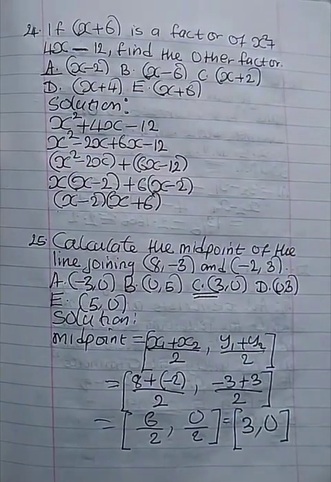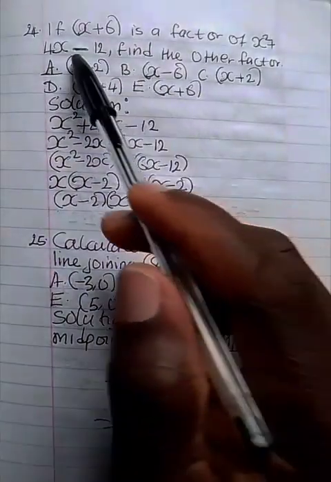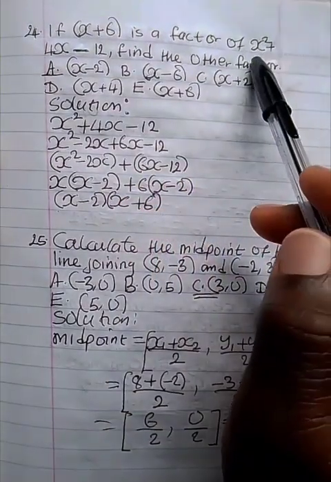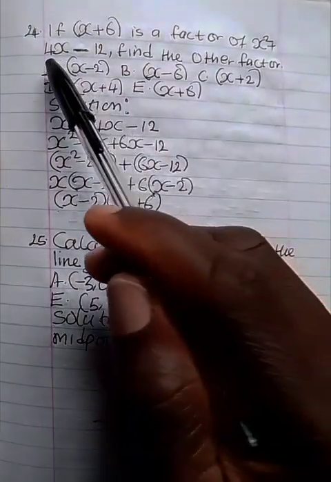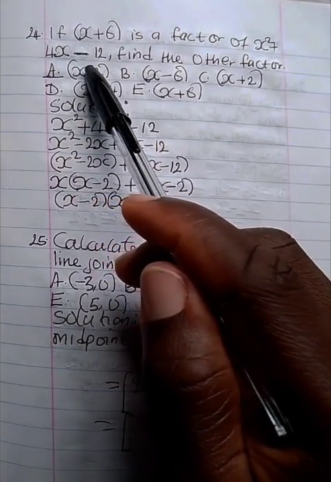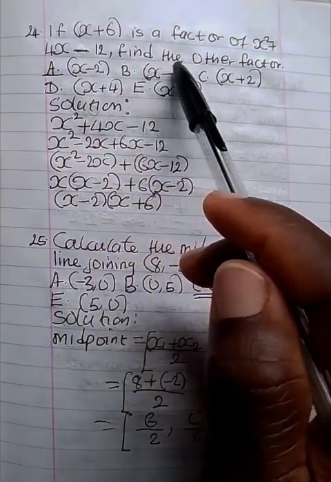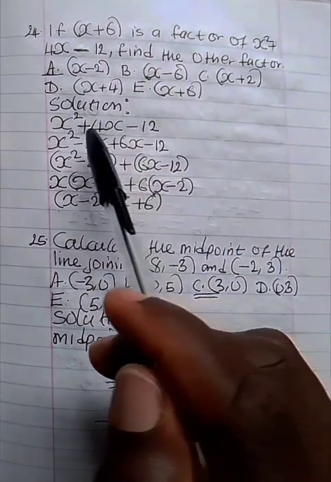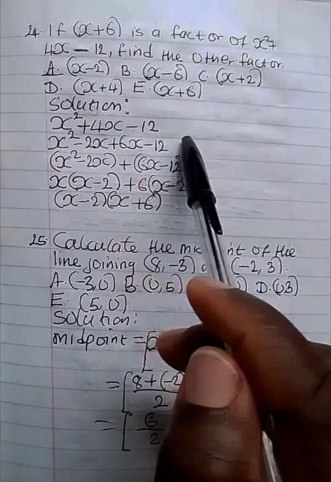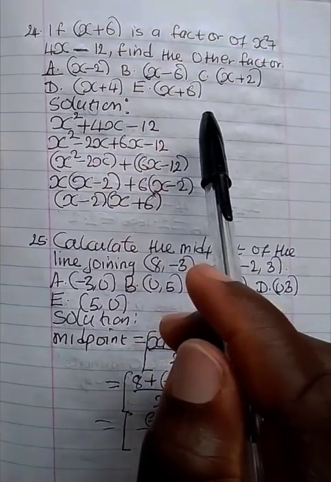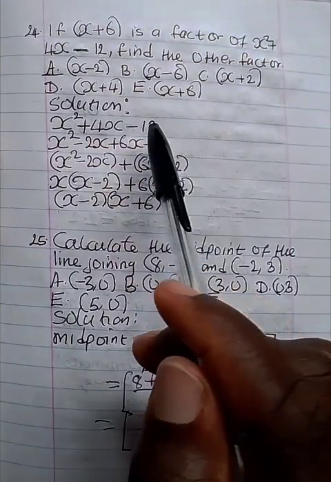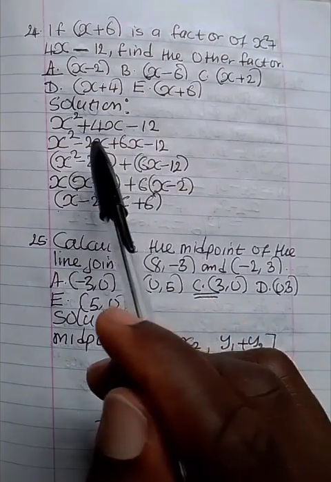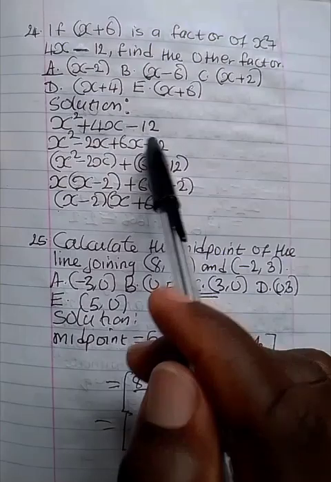Question 24. If S plus 6 is a factor of S squared plus 4S minus 12, find the other factor. Solution. This is the given quadratic expression. In order to find the other factor, we have to factorize.